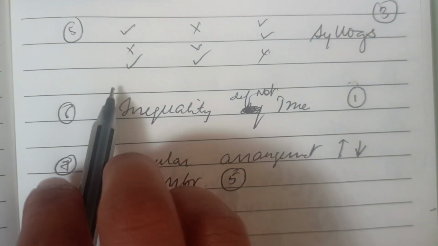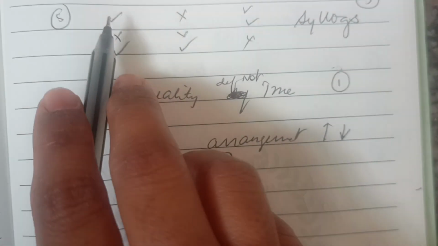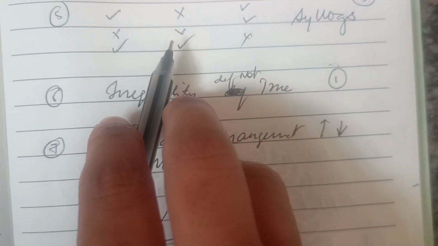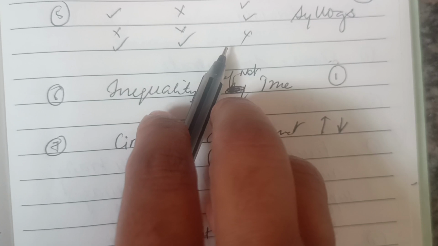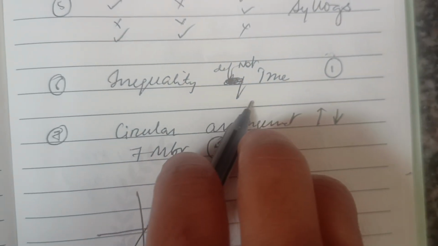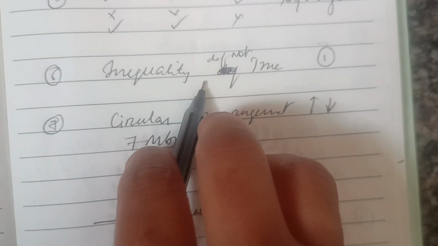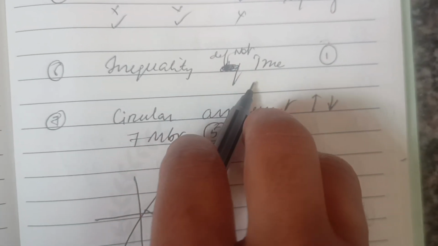Next, 3 questions were from syllogisms only: only 1 and 3 follow, only 3 follows, and the remaining 1 and 2 follow. And inequality questions were there, I think 2 questions. One was definitely true and one was definitely not true.